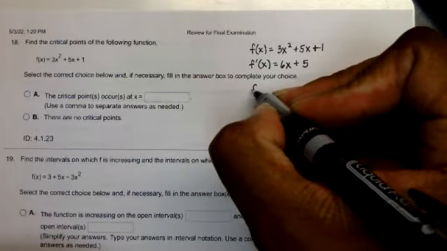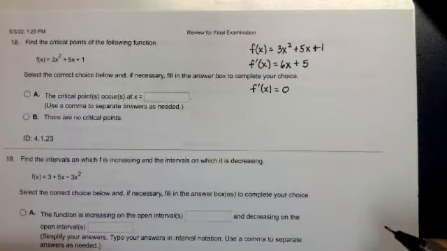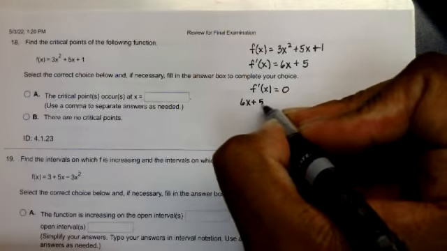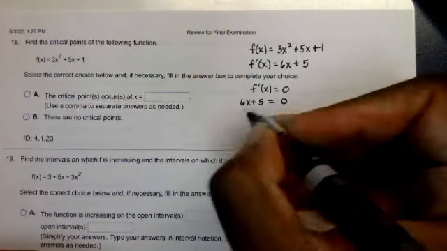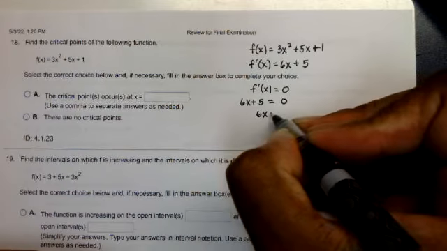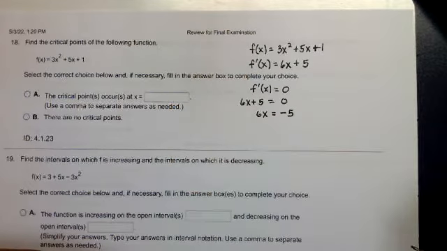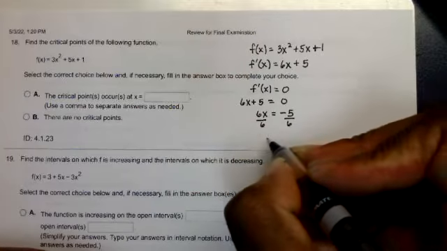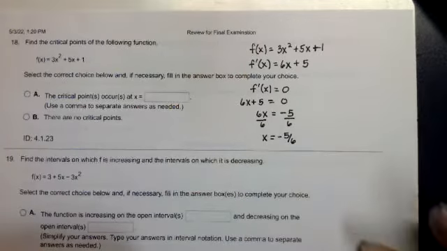And then we set f prime of x to be equal to 0. So f prime of x was 6x plus 5. We'll set that equal to 0 and solve for x. So if I move the 5 over to where the 0 is, that'd be 6x is equal to negative 5. That's the same as subtracting 5 on both sides. Divide both sides by 6. x will be equal to negative 5/6.